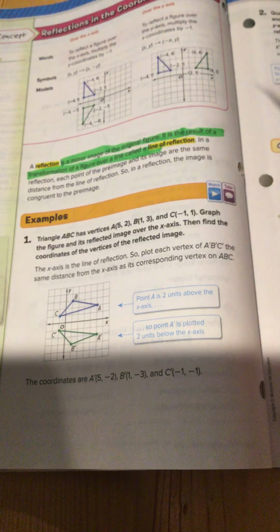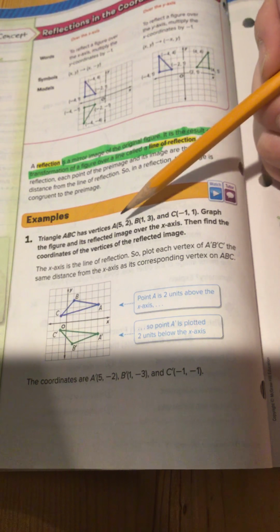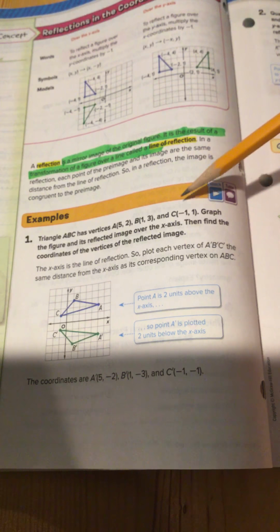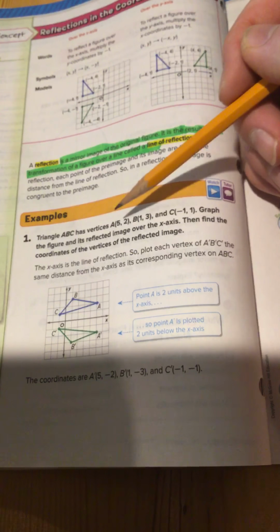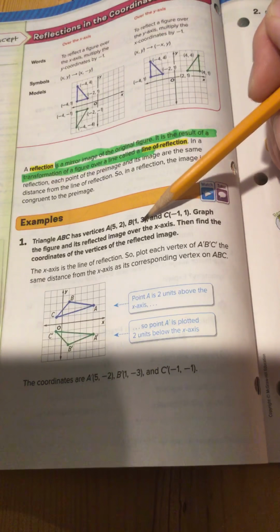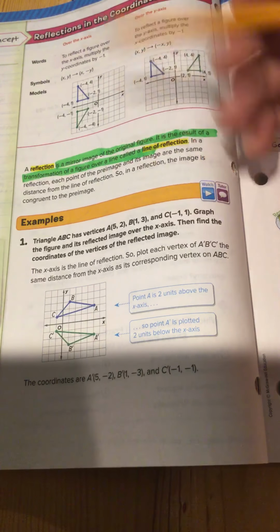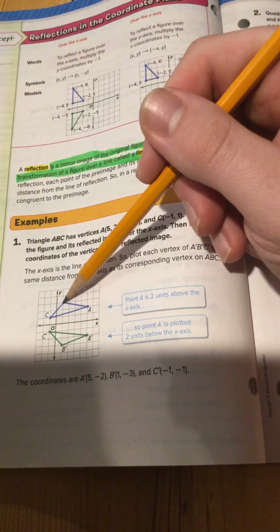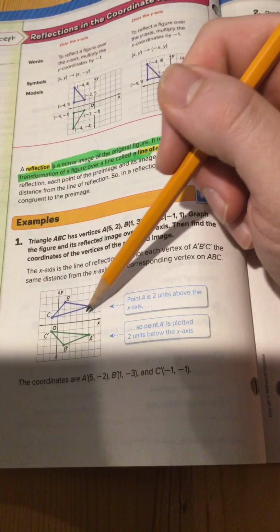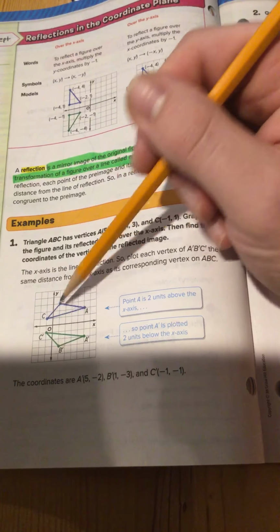Example 1. Triangle ABC has vertices A (5, 2), B (1, 3), and C (-1, 1). We need to graph the figure and its reflected image over the x-axis. So we're reflecting this over the x-axis. So right here, if we're plotting (5, 2), we're going 1, 2, 3, 4, 5, up 2. There's point A. They plotted that there. For B, plotting (1, 3), we go 1, up 3, right there. C, (-1, 1). They have all those points where they need them. So that's what you start with. You draw that first. You make your triangle first.